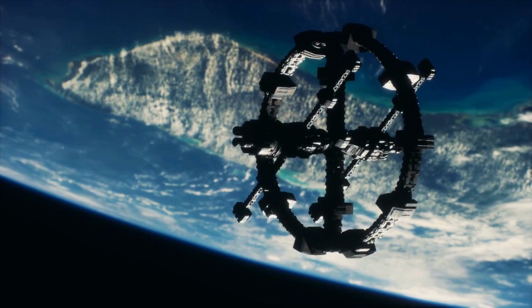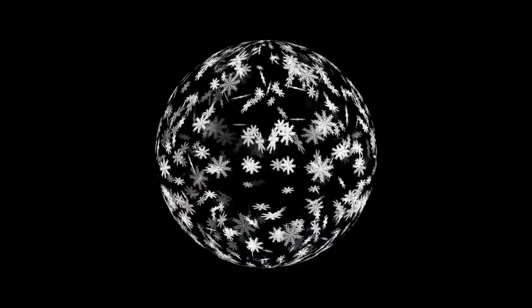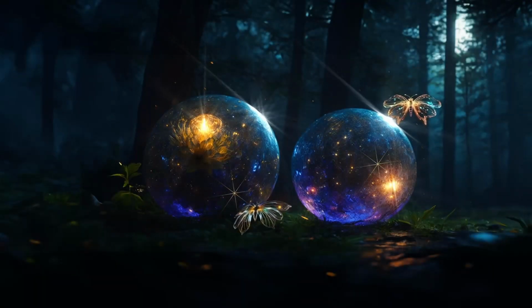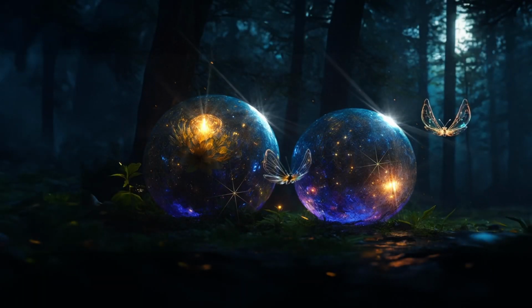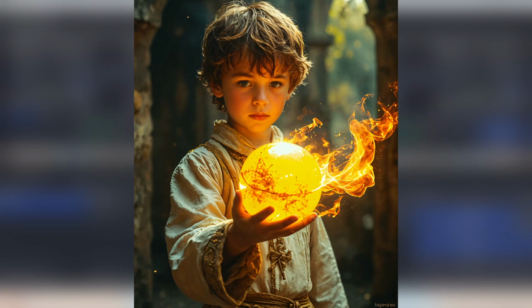Ever wanted to predict the future? Well, today we are building an advanced Magic 8 ball simulator in Python. But this isn't any 8 ball. We are adding custom responses, animation, and even a history tracker. Ready to unlock Python's mystical power? Let's go.